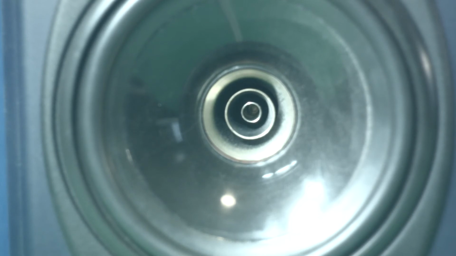Since the woofer and tweeter are co-located, there's no time shift as the speaker moves. And as we measure it, the speaker has approximately the same dispersion in the horizontal and vertical planes.